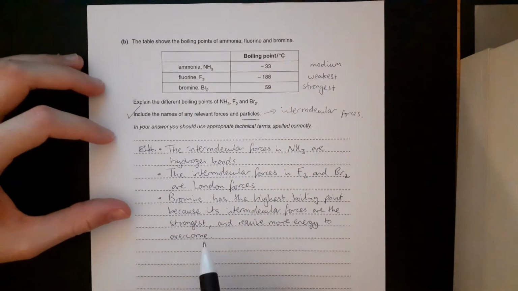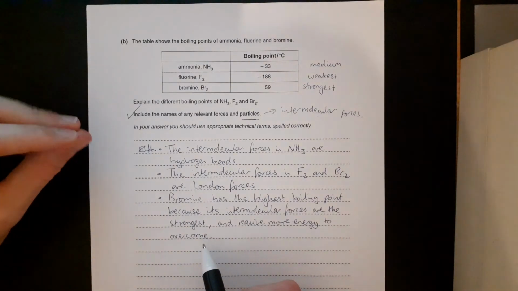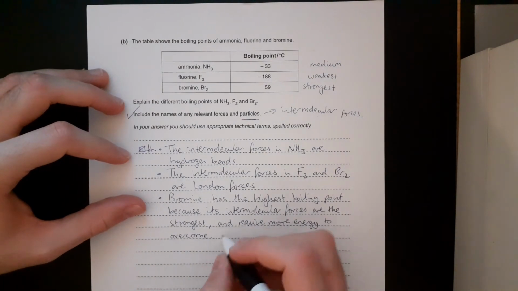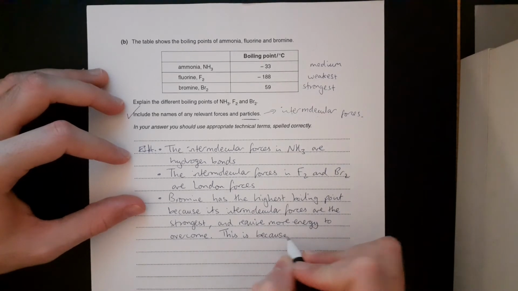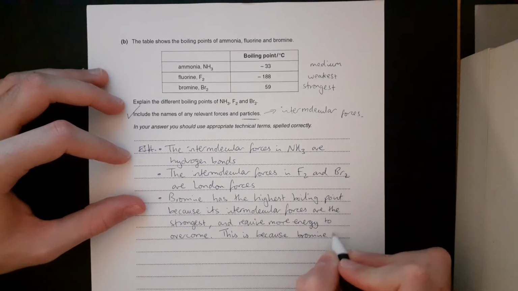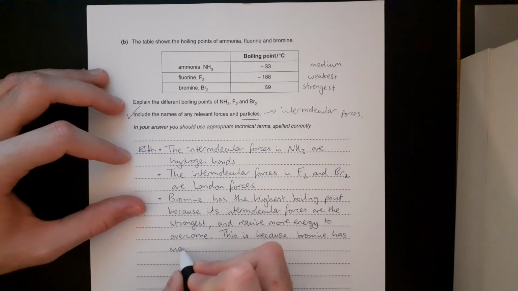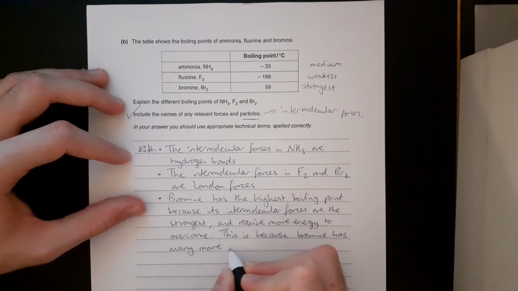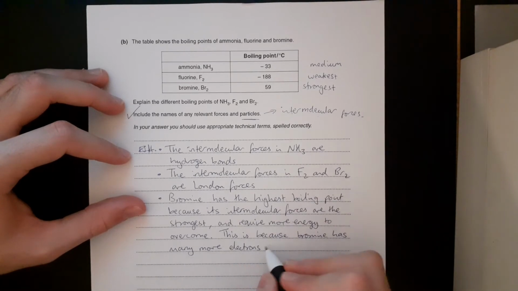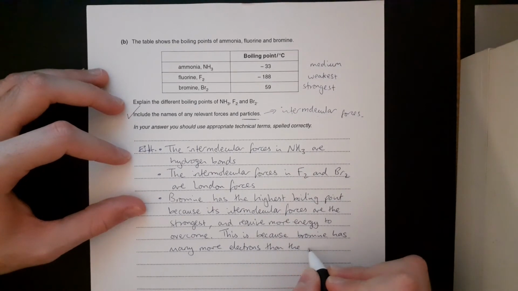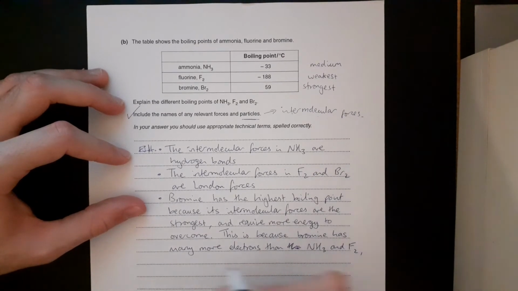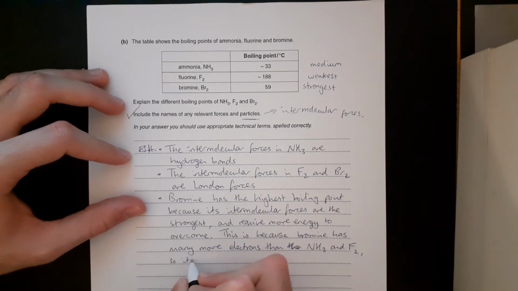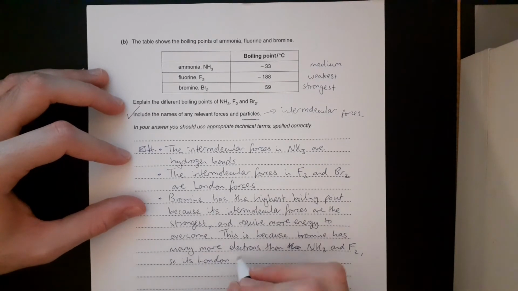Okay. So I think we want to explain that. This is because bromine has many more electrons than the other molecules, than, well, let's just say than NH3 and F2. So its London forces are relatively strong.